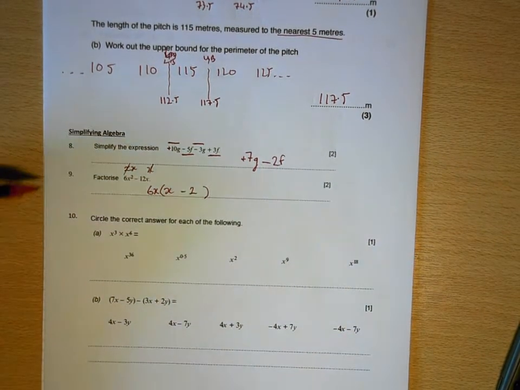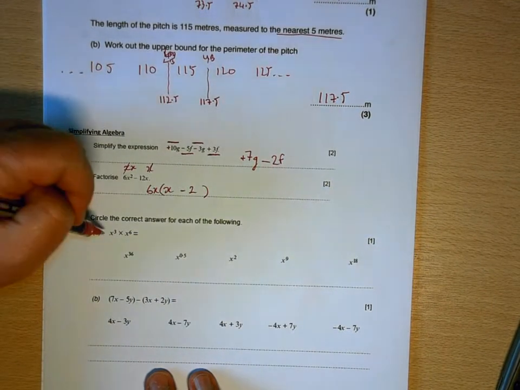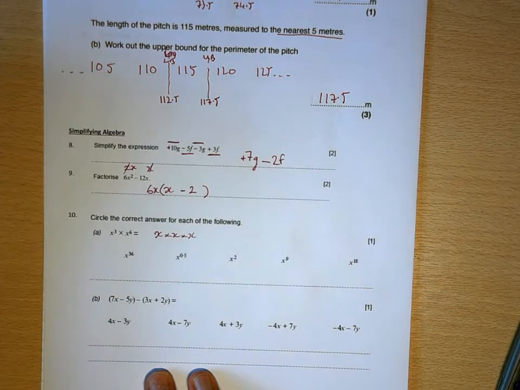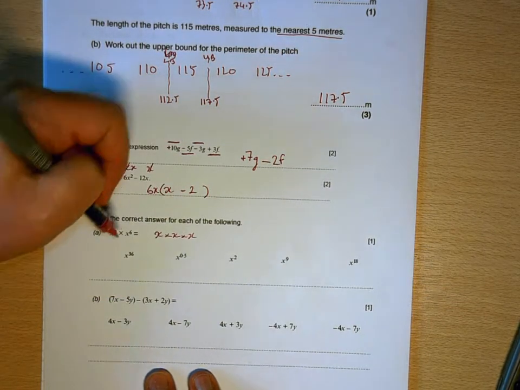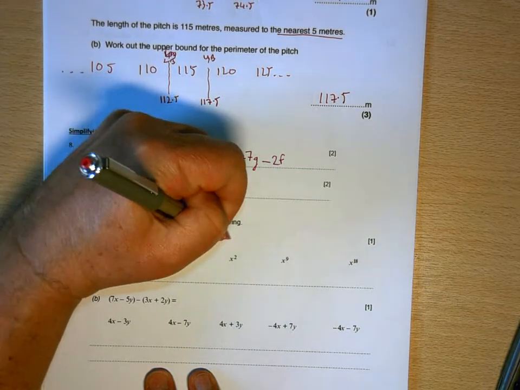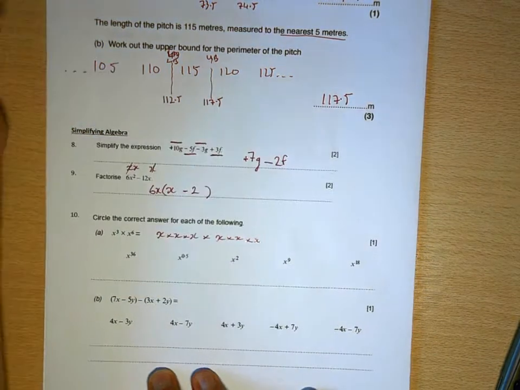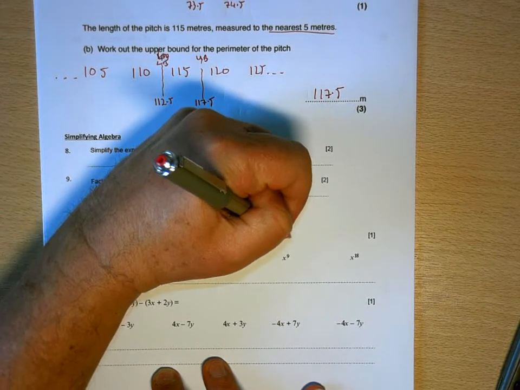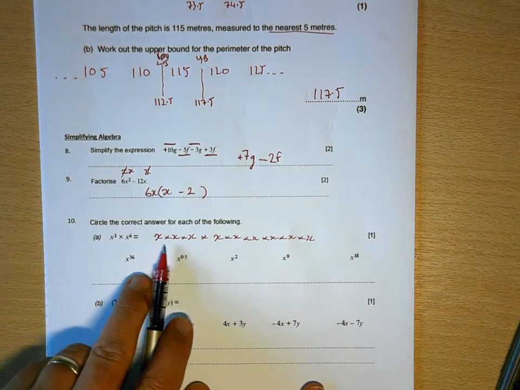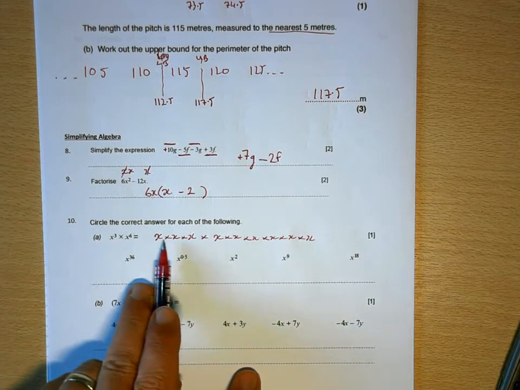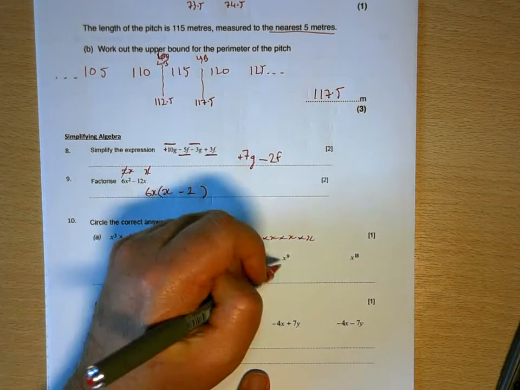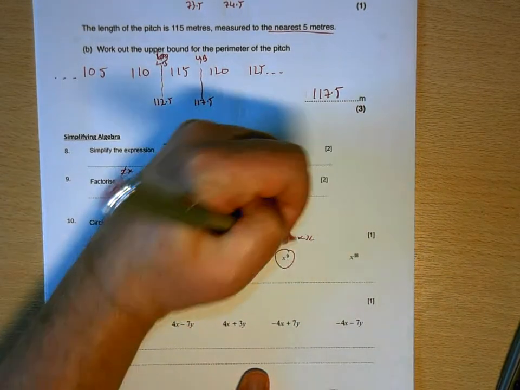Circle the correct answer for each of the following. Well, x cubed means x times x times x. And x to the 6 means you're multiplying that by itself 6 times: times x times x times x times x times x times x. So what you end up with is multiplying x by itself 1, 2, 3, 4, 5, 6, 7, 8, 9 times. So it's x to the power of 9.